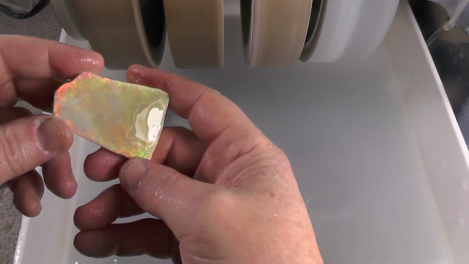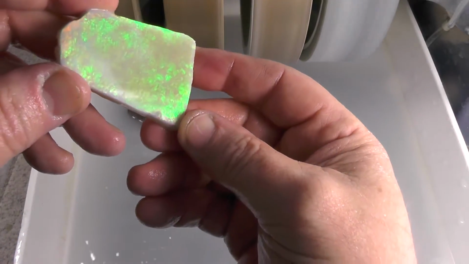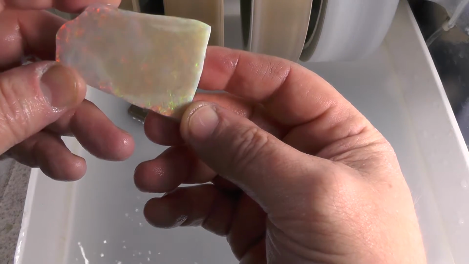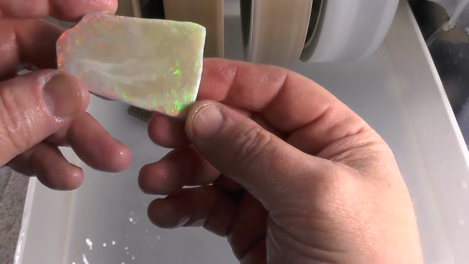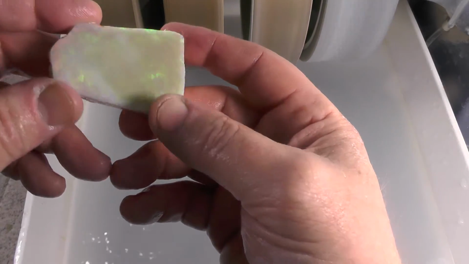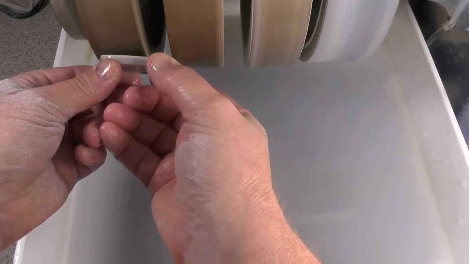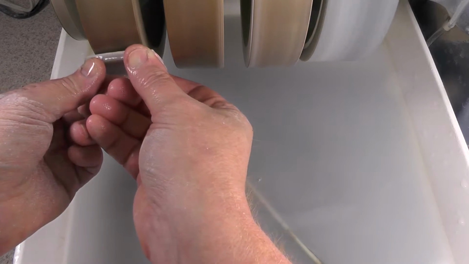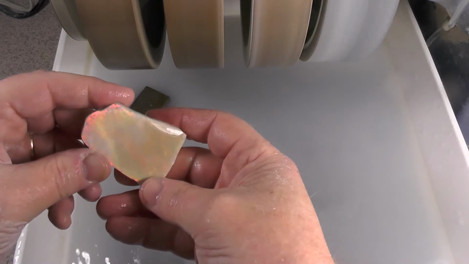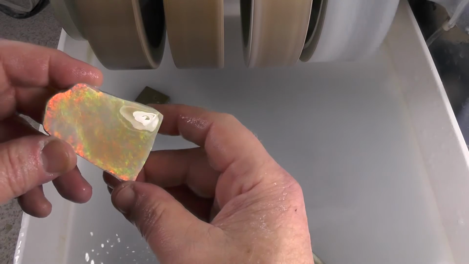Now you can see that when you look at it, it's got the green, but when I turn it like this, you can see that there's orange coming in behind it, reddish orange, or orangish red. And that's what I was expecting to see. Actually, a little sooner than this, but it's hard to know where you are when you're grinding. You can see at this angle that the red color is coming in.